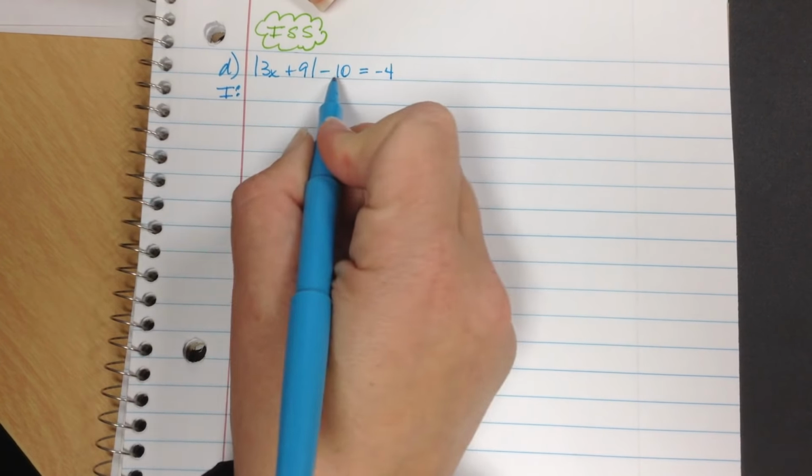Okay, last stage is to solve. I'm trying to get x by itself. So to get my 6 to move to the other side, I'll need to add 6 to both sides. These guys cancel. I get 3x equals 12. Dividing both sides by 3. The 3's on the left cancel. And I get x equals 12 divided by 3 is 4.